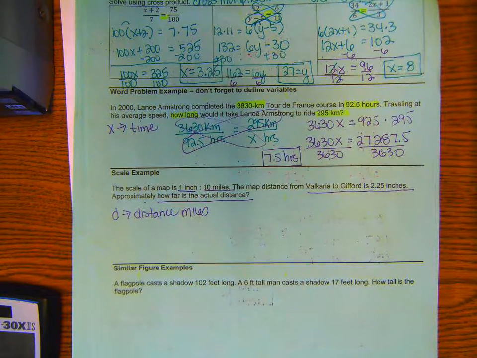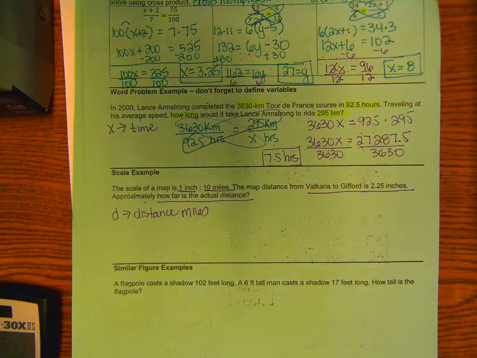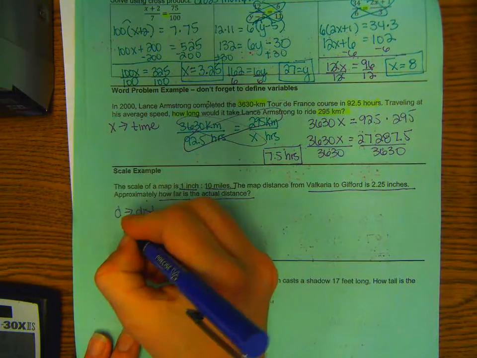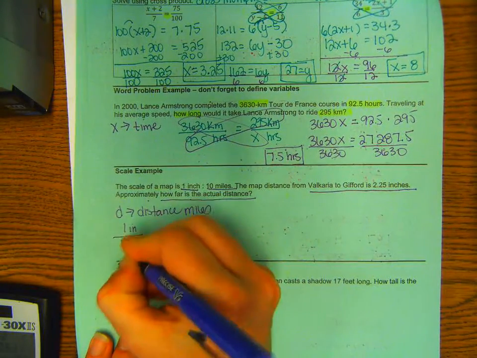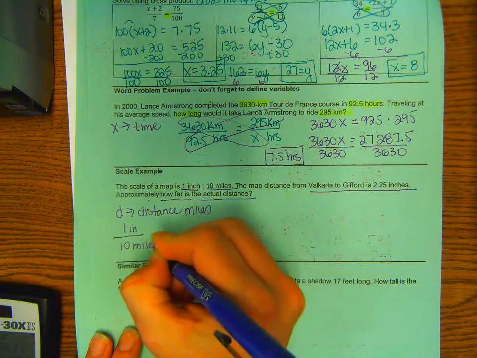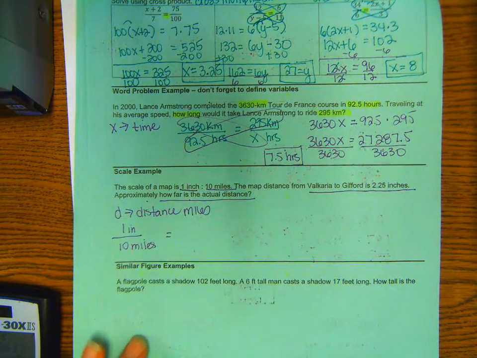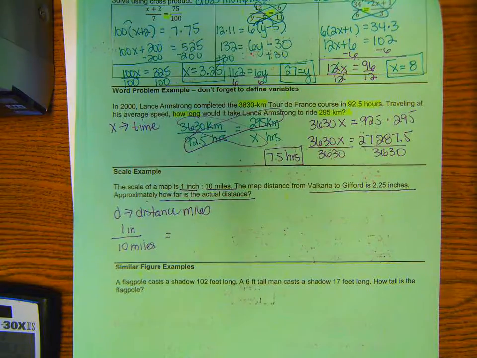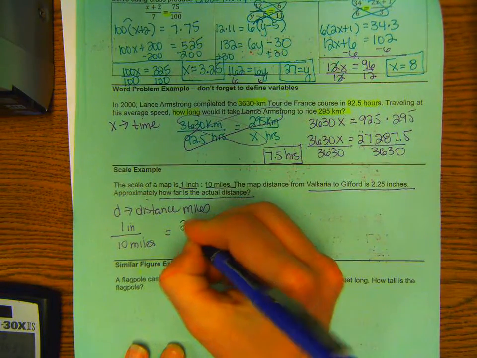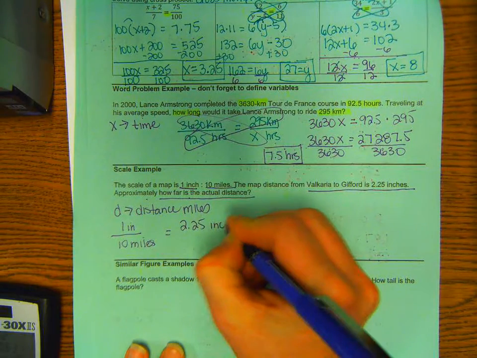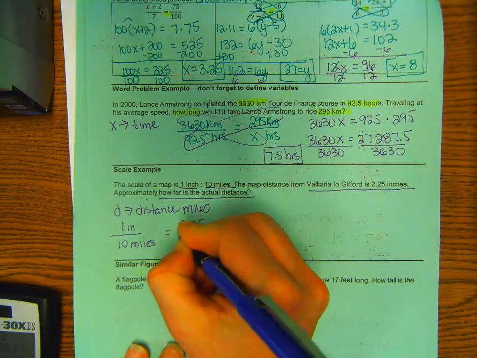All right, so I'm going to write down what I know is 1 inch is 10 miles equals. You guys tell me what I should put on the top. 2.25 inches over D, or whatever X.